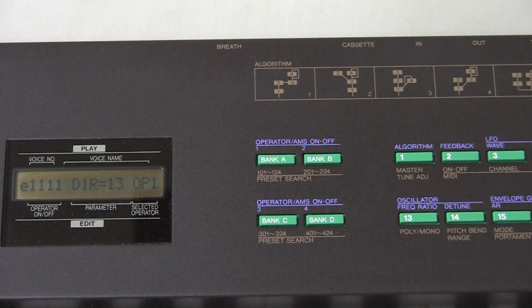Listen to it now. So you can hear a definite rise to a maximum and drop back to a steady level.